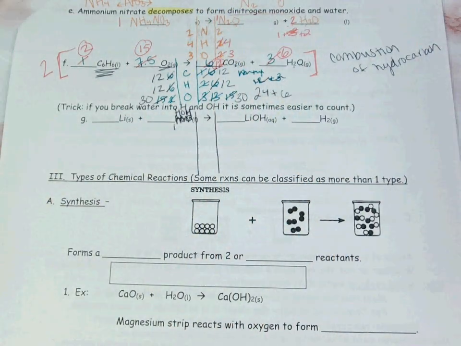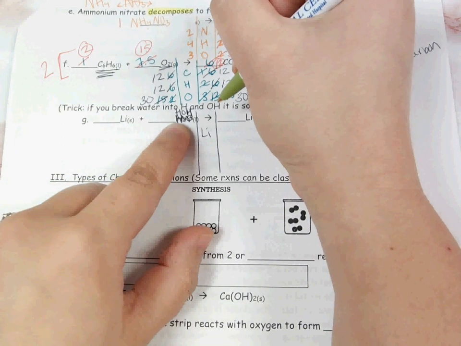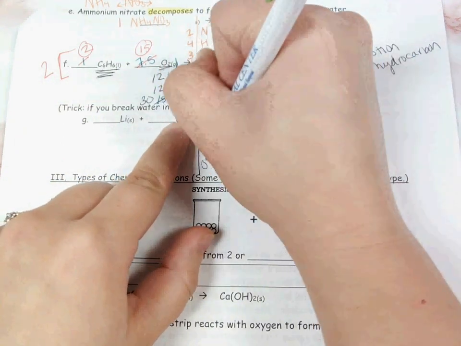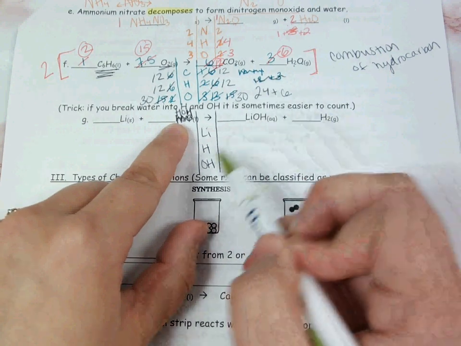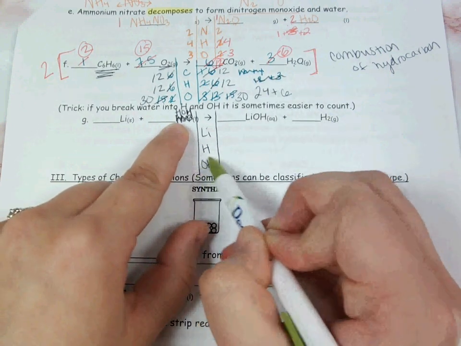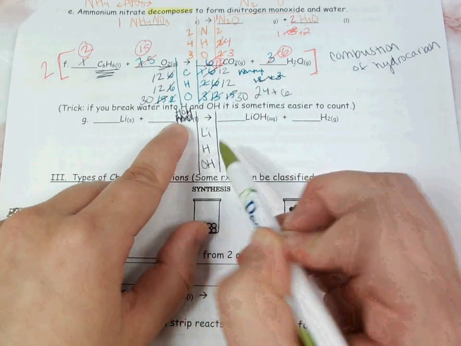So your hydrogens are not going to be double counted. You're going to count the hydroxides and then hydrogens that are not part of hydroxide. So I would list lithium as my first one. The next one would be just hydrogen, and then the third one is hydroxide. And then lithium, hydroxide, and hydrogen. So the H's that are part of hydroxide don't count in the hydrogen tally as well.